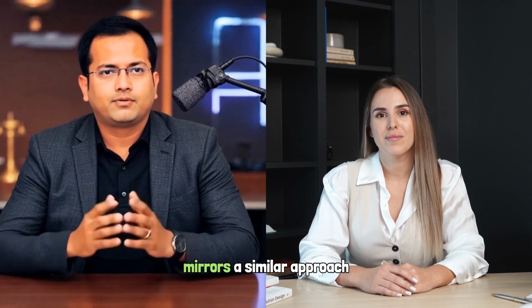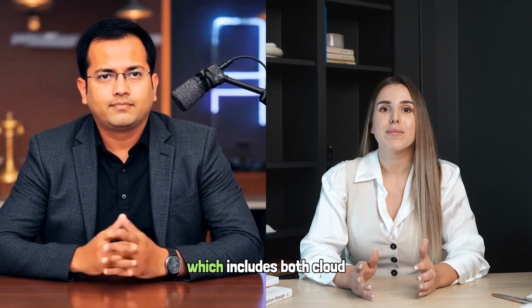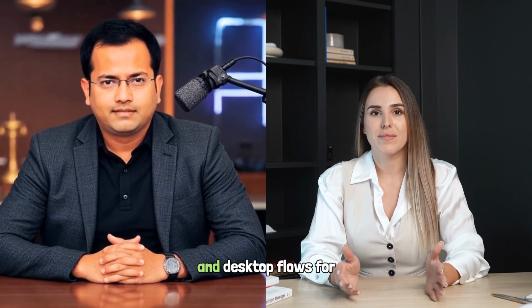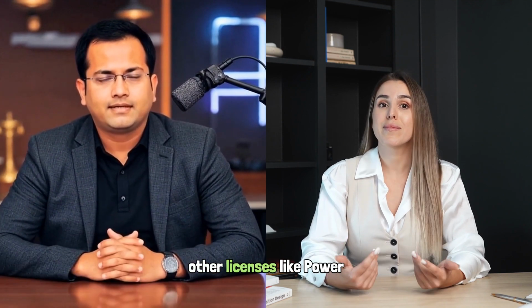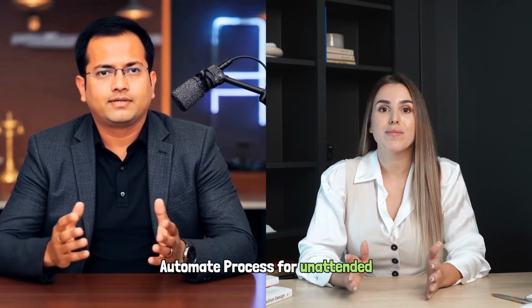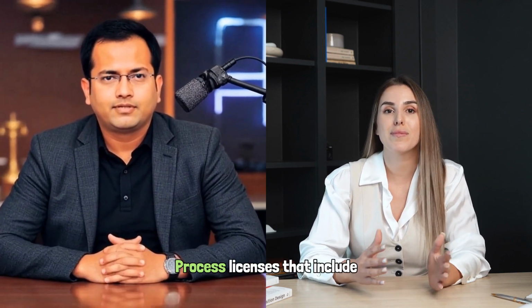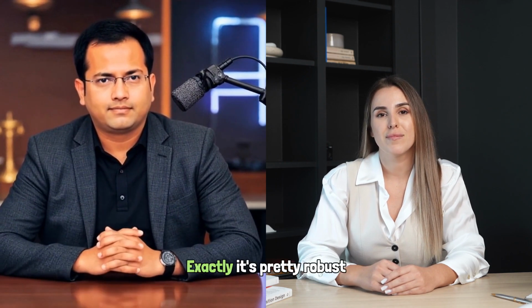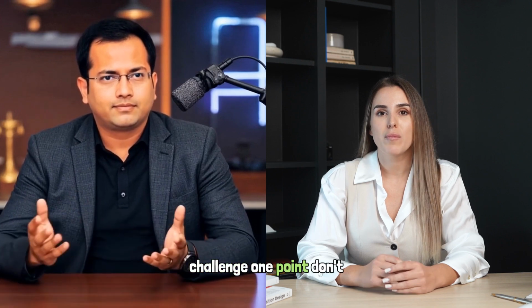Now, if we jump to Power Automate, it mirrors a similar approach. There's Power Automate Premium, which includes both cloud flows using API-based automation and desktop flows for the attended RPA bots. And then there are other licenses like Power Automate Process for unattended RPA and even hosted process licenses that include Microsoft hosted machine capacity. But let me challenge one point.